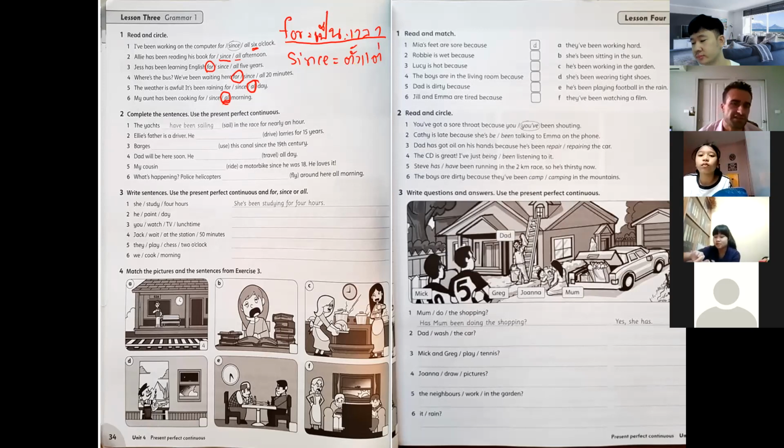Well, the second exercise is really easy. You just have to complete the sentence using the present perfect continuous. Build the same structure as the first sentence. The yacht has been sailing in the race for nearly an hour.